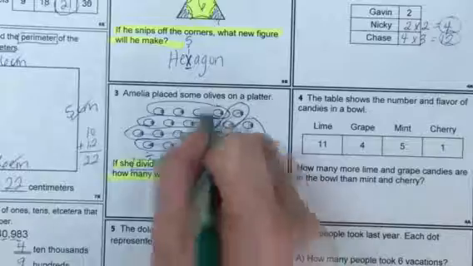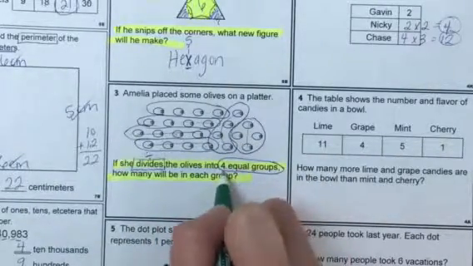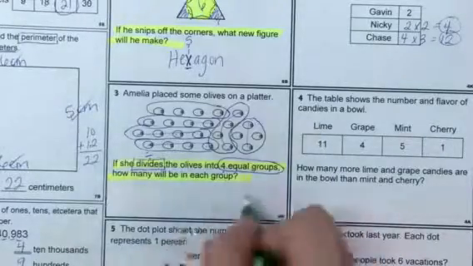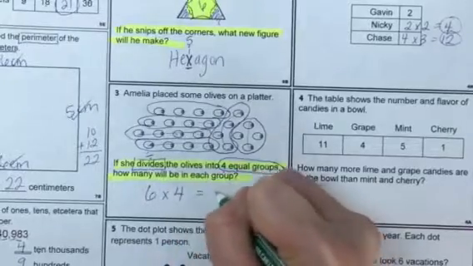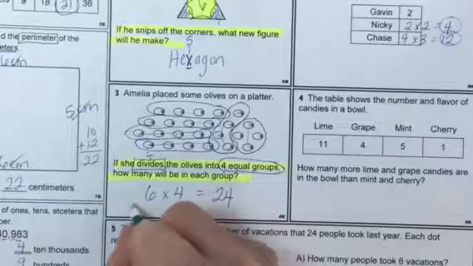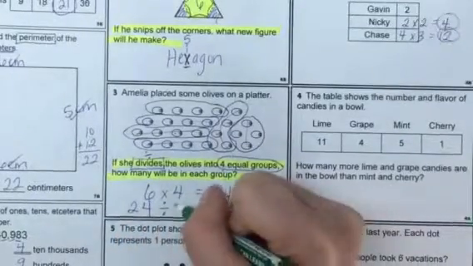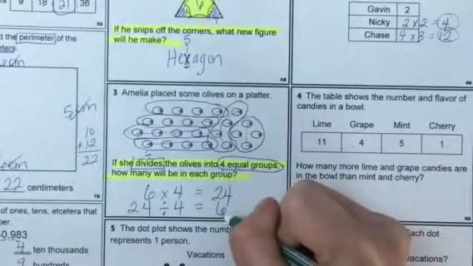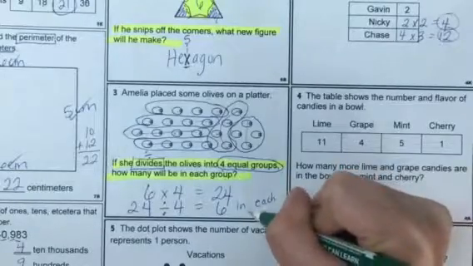So that means that if I were to make 4 groups, there would be 6 in each of those groups. 6 times 4 equals 24. So I know that if I took 24 olives and divided them up into 4 groups, I would get 6 olives in each group.